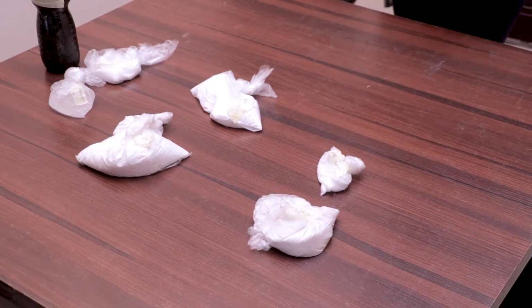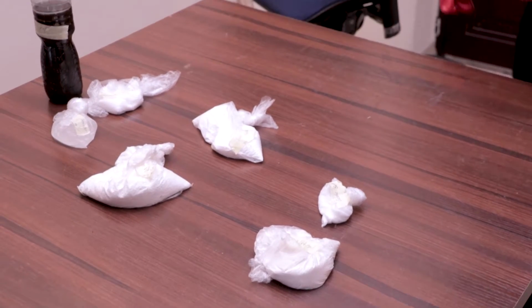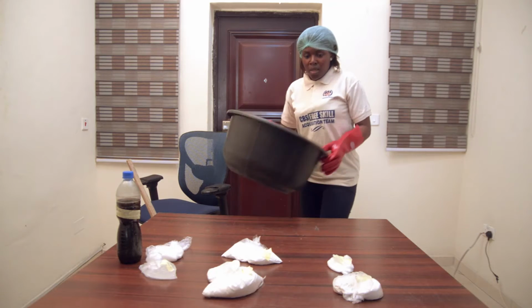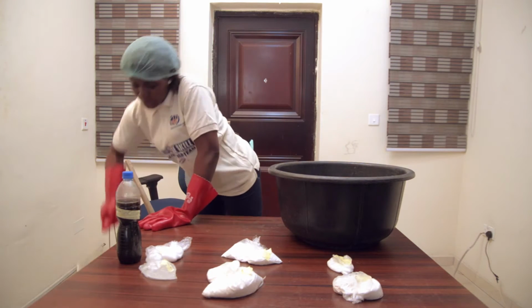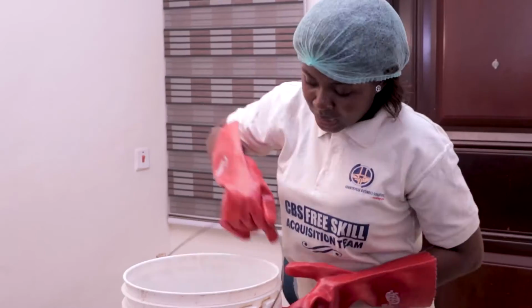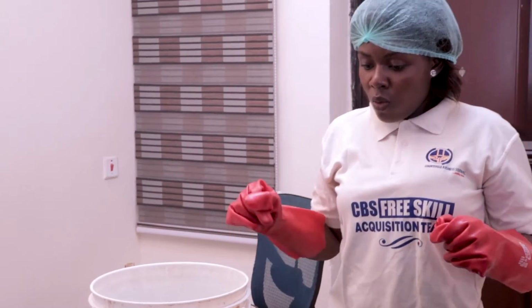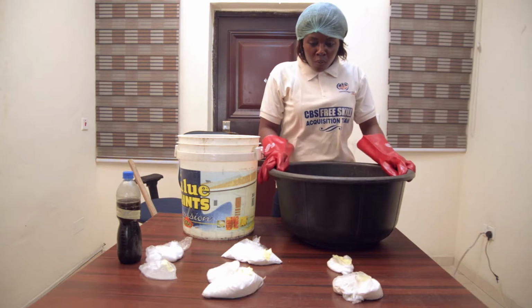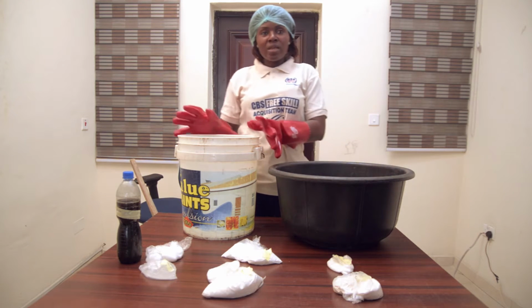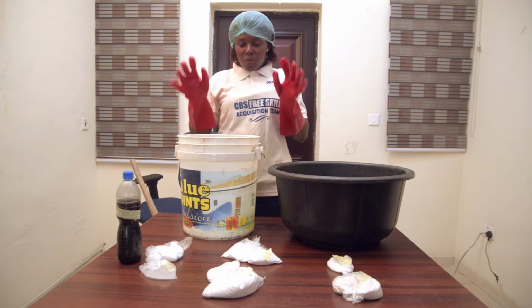So first thing first, I need to get my bowls and measure out the water. This is going to be my main bowl, and then I have a bowl of 10 liters of water here. So what I'll be doing is I'll measure out 5 liters of water into my main bowl, and then use the remaining 5 liters of water to dissolve all the chemicals.